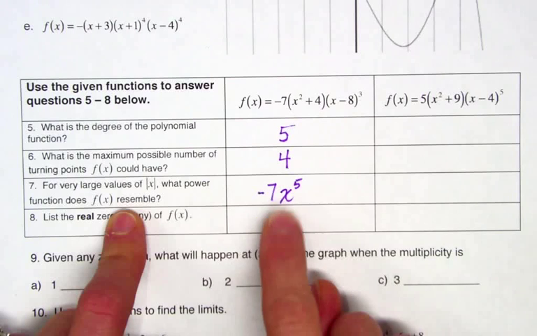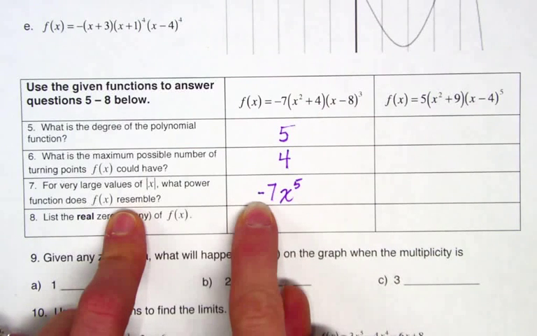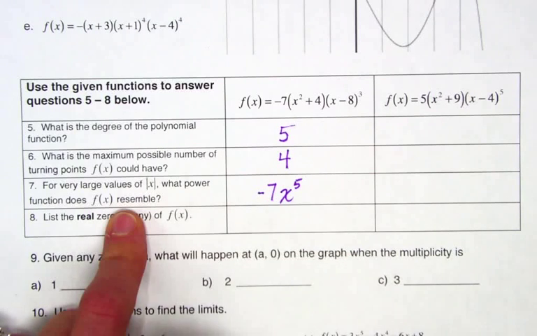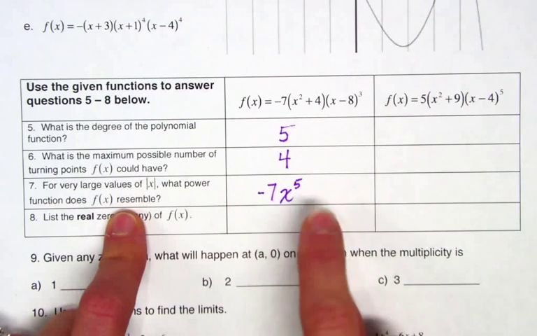Now, the power function, that's for our end behavior. So again, if you have a leading coefficient that's negative and you have an odd power, that means the left end is going up, the right end is going down. That's what our power function tells us.